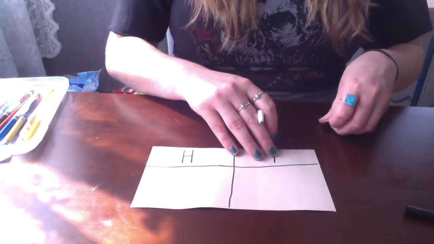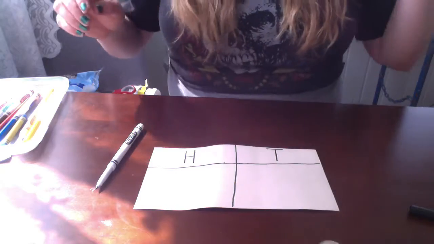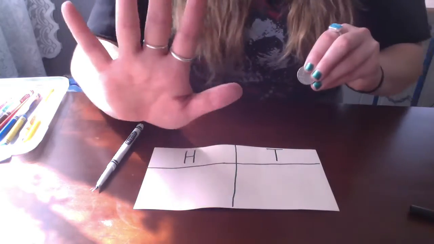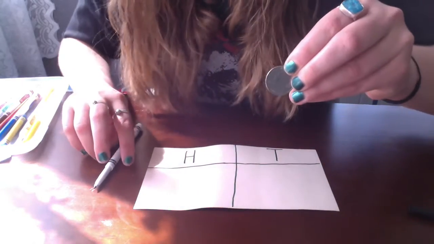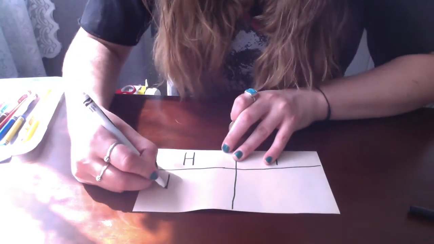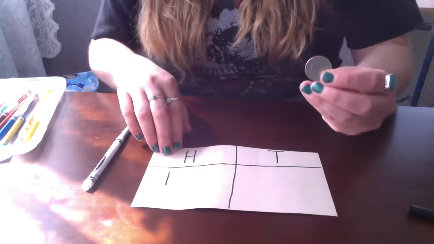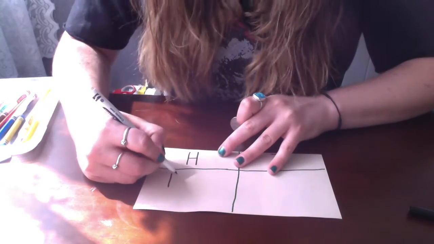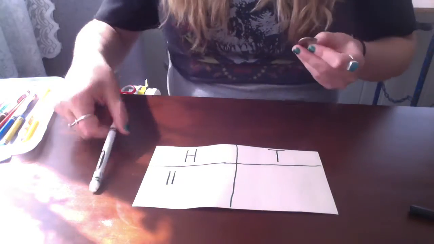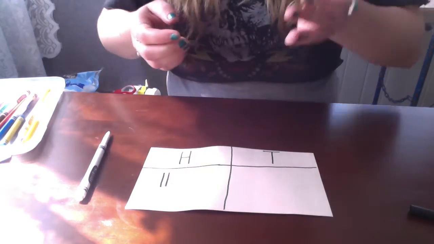Heads versus tails. We'll flip the coin and keep track with tally marks until we get to 5. That was our first president, George Washington. 1 for heads. Another heads. 2 tally marks for heads. 1, 2, big lines down.